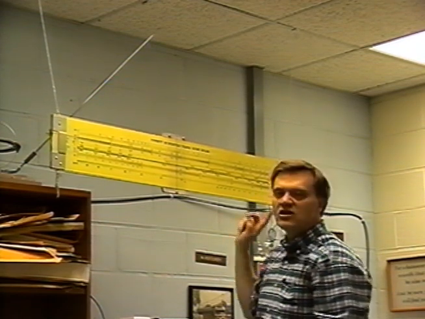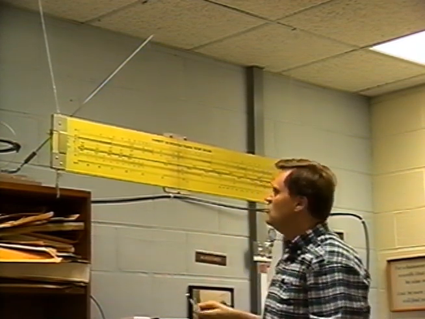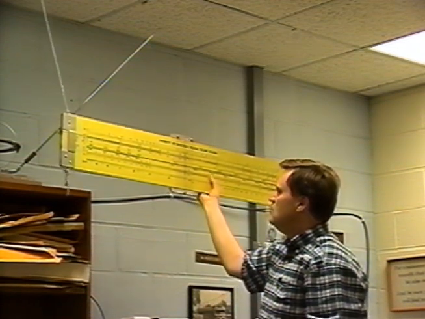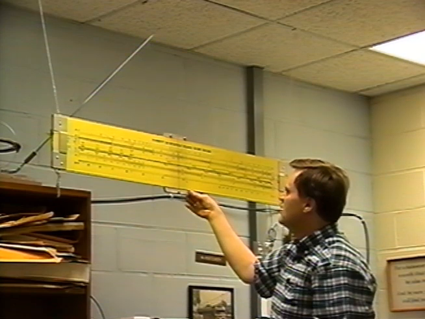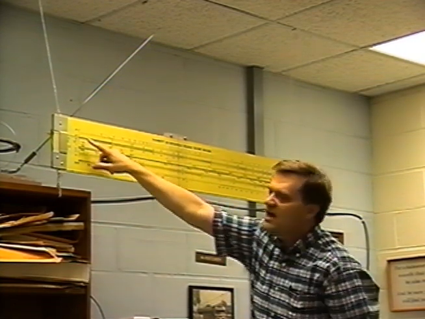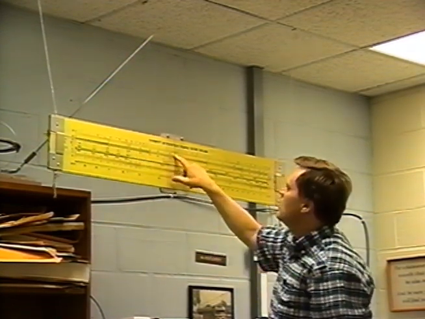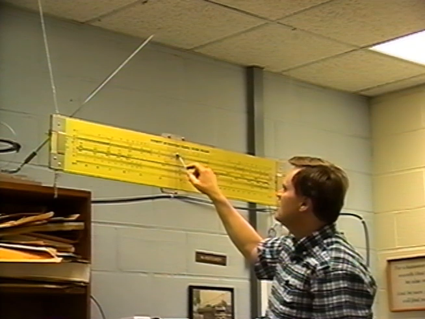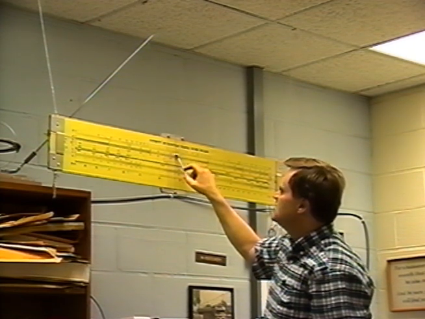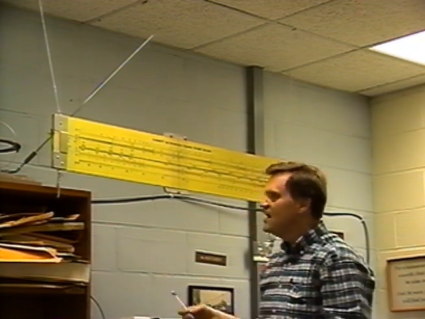If I wanted to find the cube, or the cube root for that matter, of a number, like if I wanted the cube of 3, I go to the K scale, and it winds up being 2.7 or 27. You want to find the cube root of 27? I put 2.7 up here on the K scale, look down, it's 3. So there's a whole bunch of sequences you can go through here to get answers.